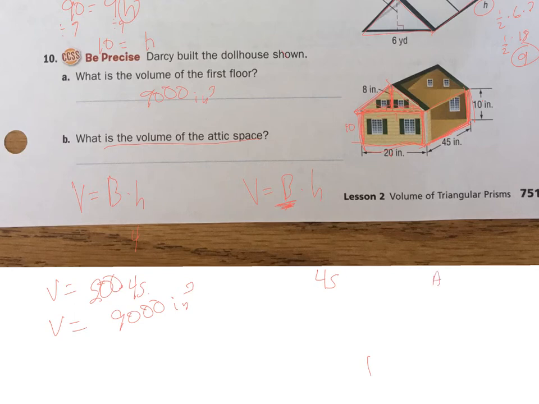So area of a triangle equals 1/2 times base times height. Area equals 1/2 times 20 times 8. Area equals, half of 20 is 10 times 8. The area equals 80. So the area of the triangle is 80 inches squared.